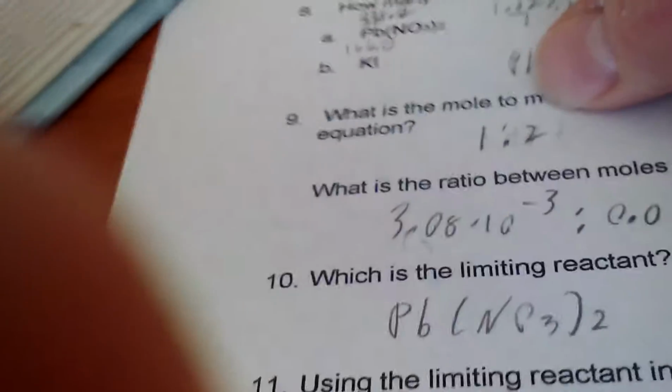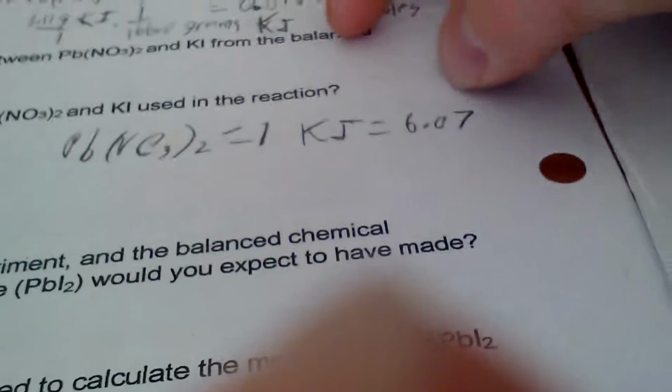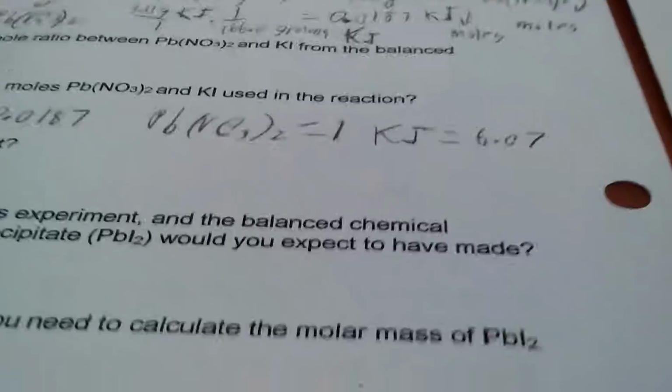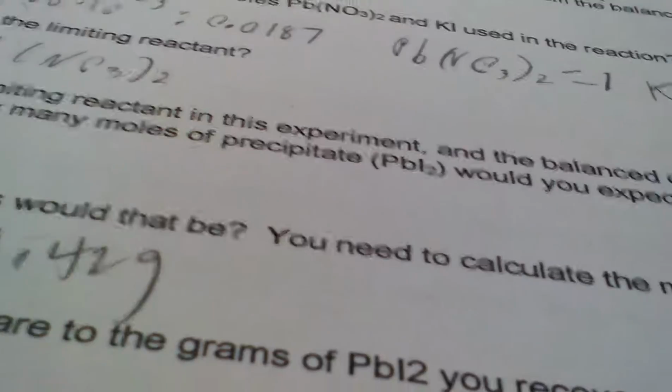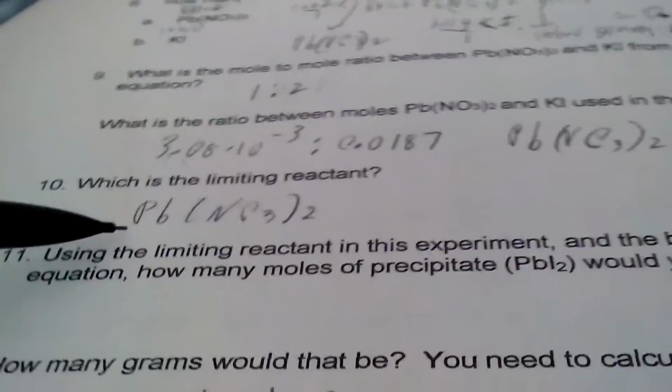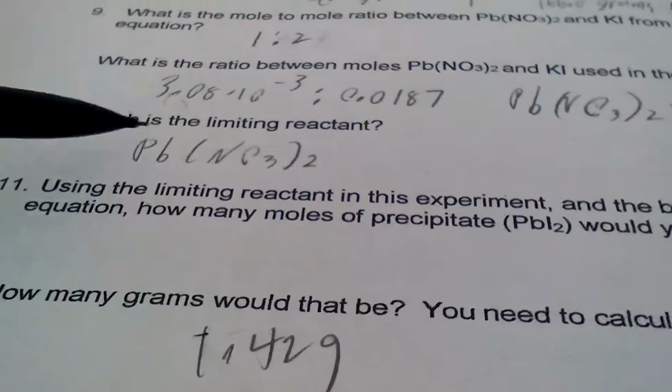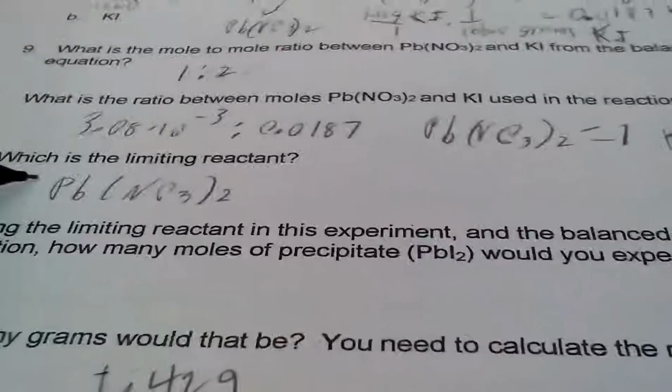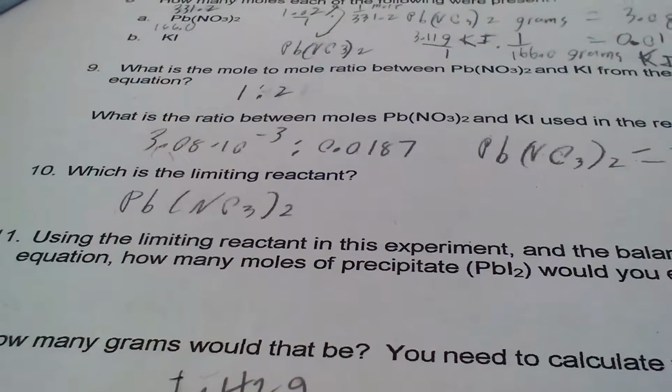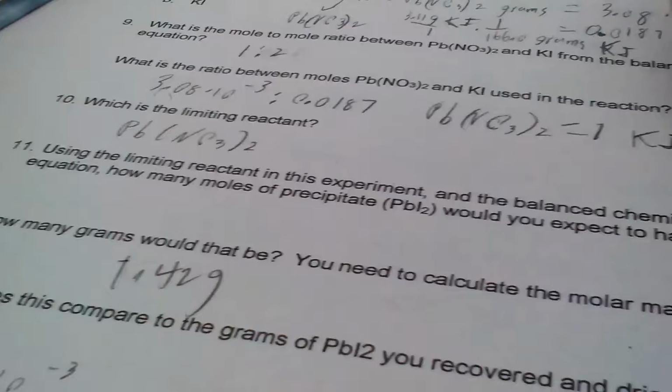So instead of a 1 to 2 ratio that we need from the balanced equation, we actually have a 1 to pretty much 6 ratio. So how do we figure out which one's the limiting reactant if we need a 1 to 2 ratio, but we have a 1 to 6 ratio? So what's our limiting reactant, Zach? Lead nitrate. Okay, so how do we know?